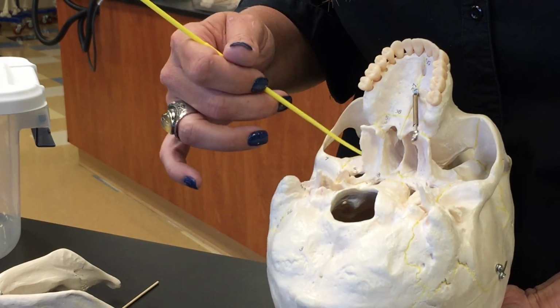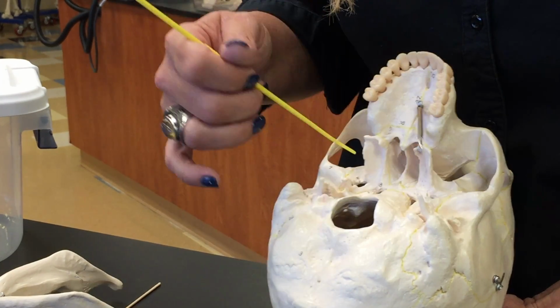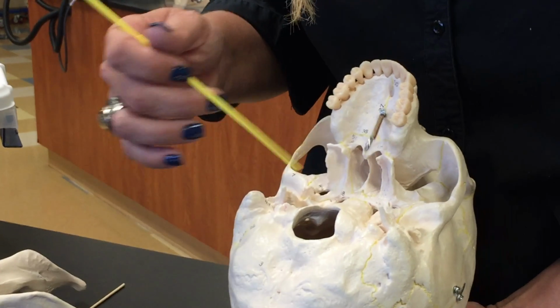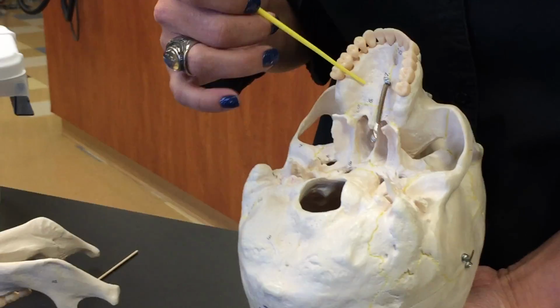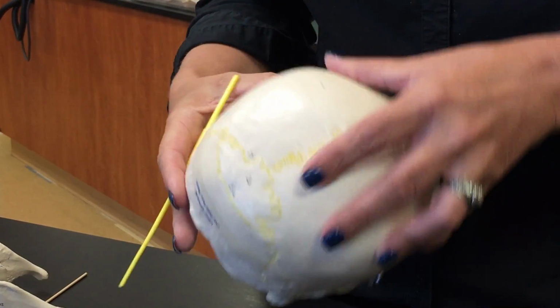We have the sphenoid, and we can see the pterygoid processes of the sphenoid and the greater wing of the sphenoid. We have the zygomatic over here. We have the palatine bone and the maxillary bone, and we have the incisive foramen.